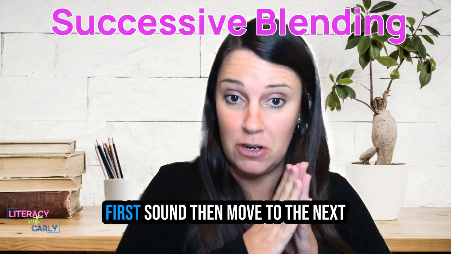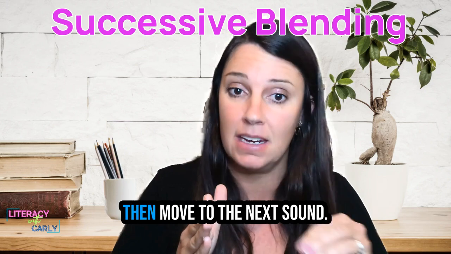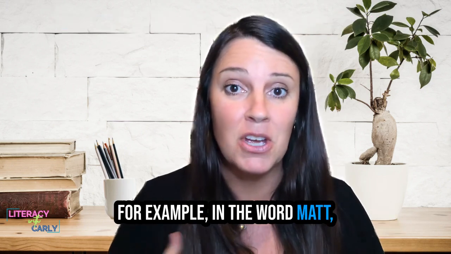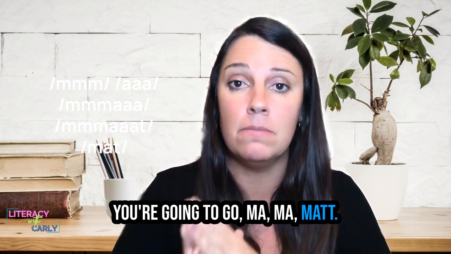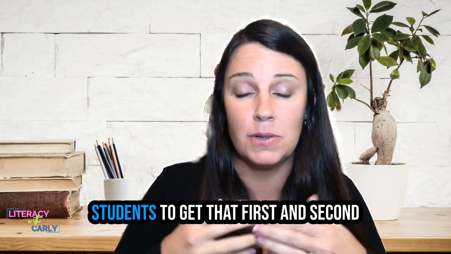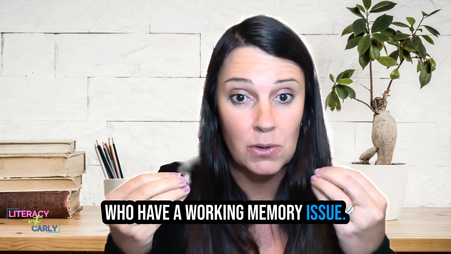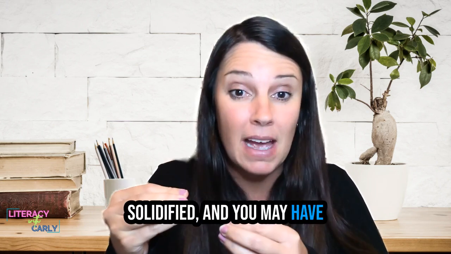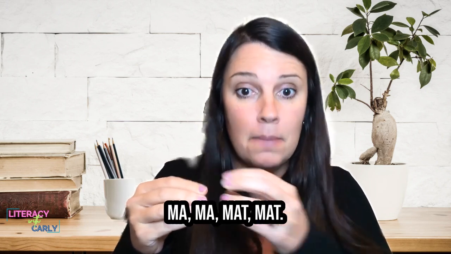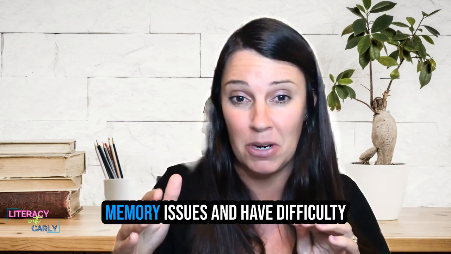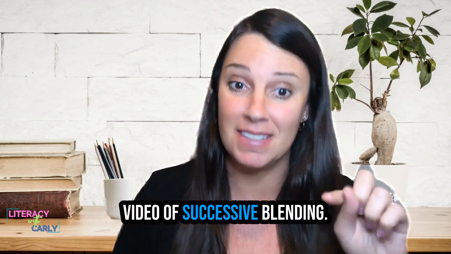You're going to start with the first sound, then move to the next sound, put those two together, hold those two sounds, and then move to the next sound. For example, in the word mat, you're going to go ma, ma, mat. What that does is it allows the students to get that first and second sound solidified and helps students who have a working memory issue. It lets them get those two solidified, and you may have to say it a couple times. Ma, ma, mat, mat. It helps students with working memory issues who have difficulty when they're trying to go to 3 or more sounds.